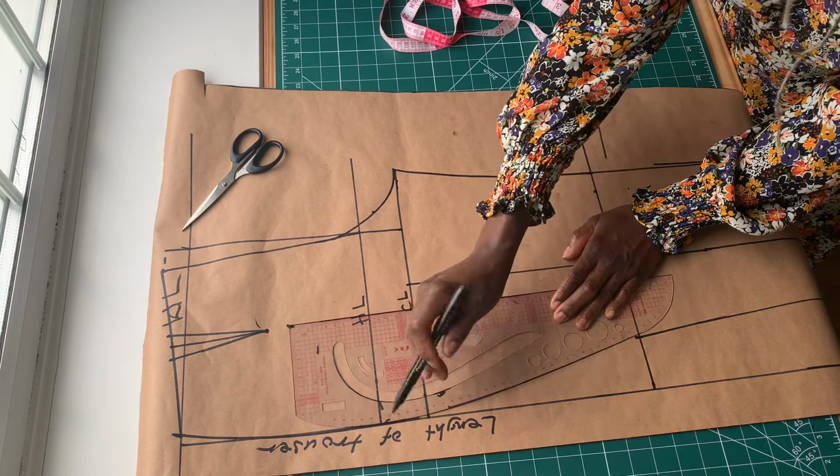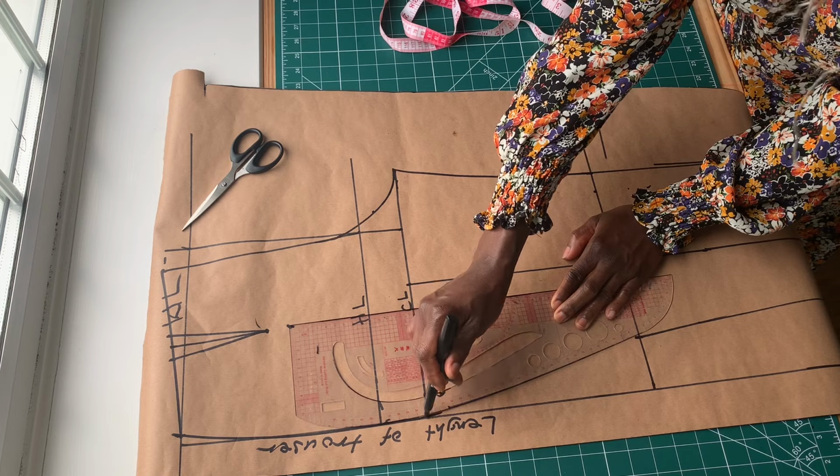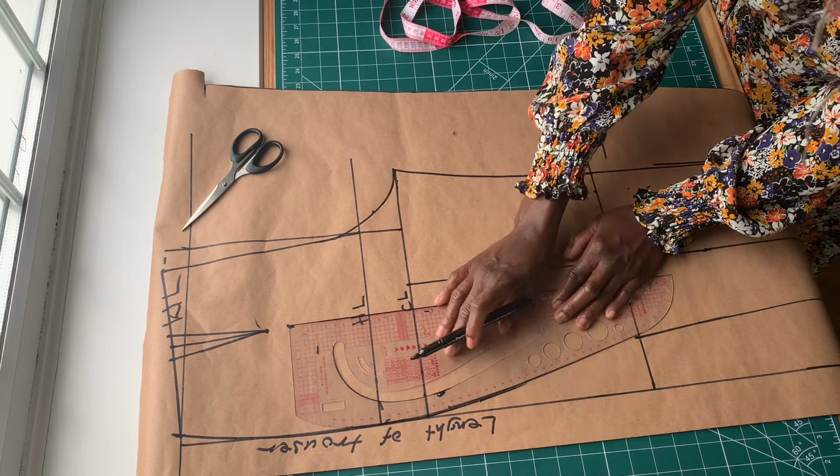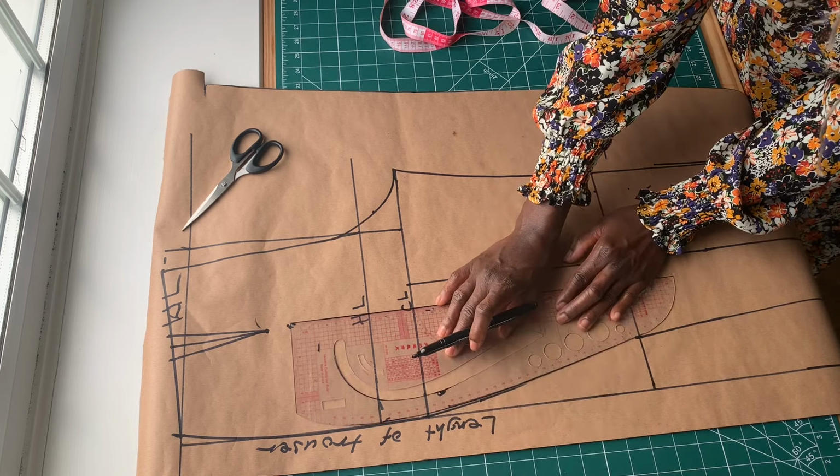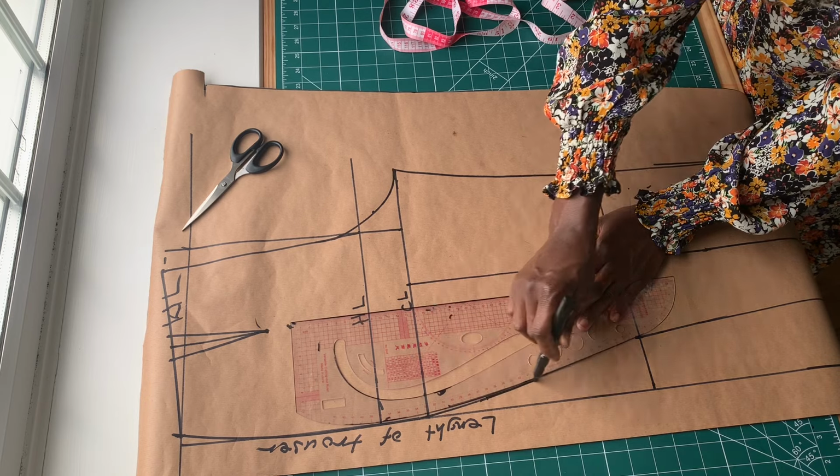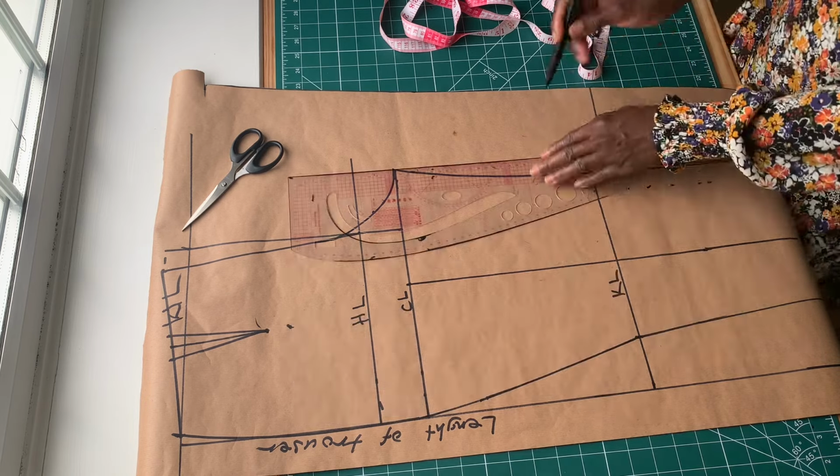This pattern does not have any seam allowance added to it, so be sure to add all the necessary seam allowances when you are sewing on your fabric or when cutting on your fabric.